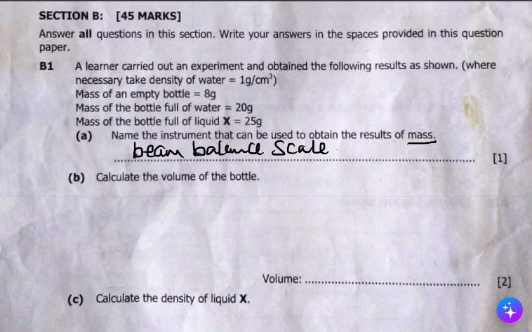Okay, and then in the second question we are told to calculate the volume of the bottle. So now in here we have these initials, and these initials will be useful as we calculate the volume of the bottle. Now we have to know that the volume of the bottle that we are told to calculate is the volume which the water occupied. So the water occupied the bottle in full, meaning that the volume which the water occupied is the volume that we are to calculate.